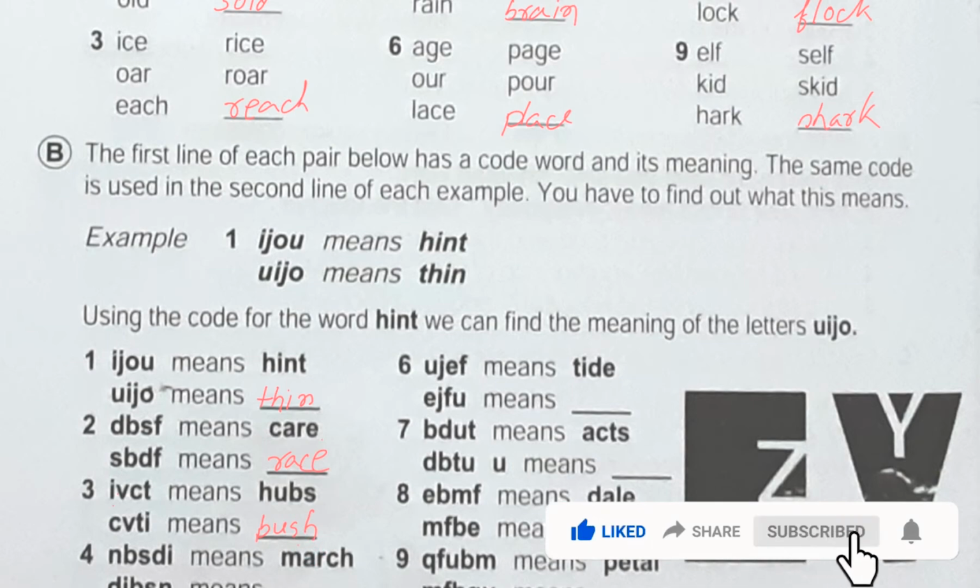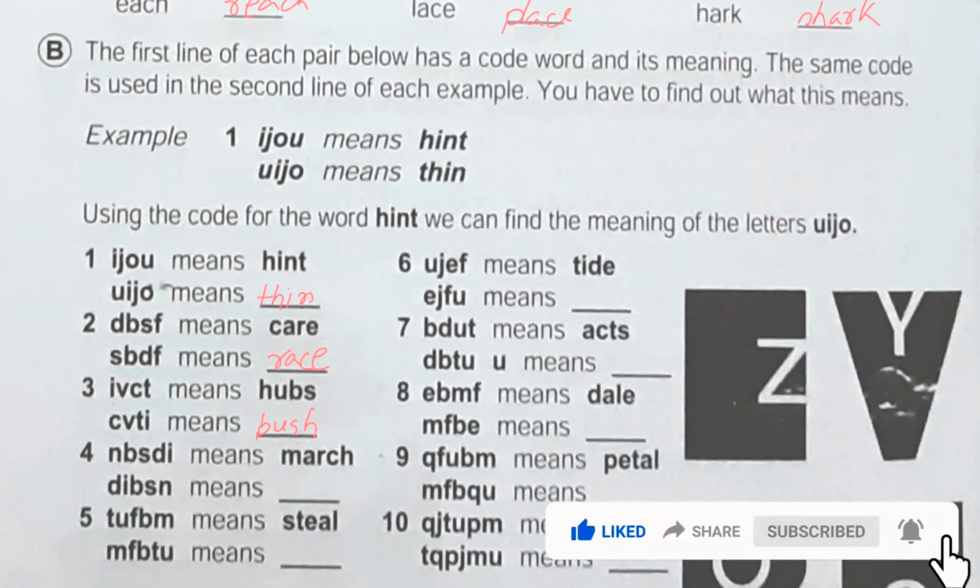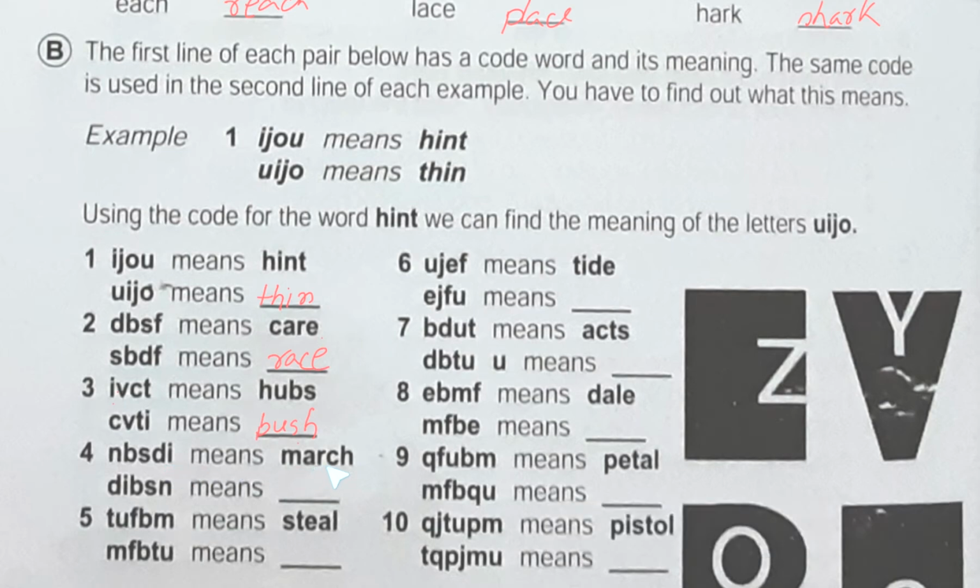Now phone number, what is written here? NBSDI means March, M A R C H, March.